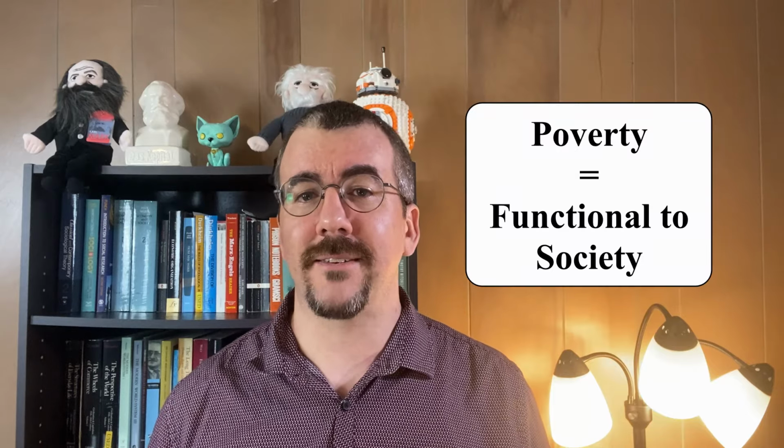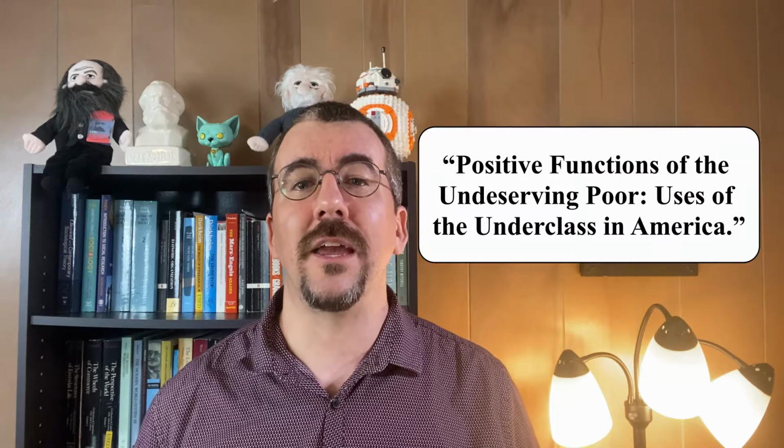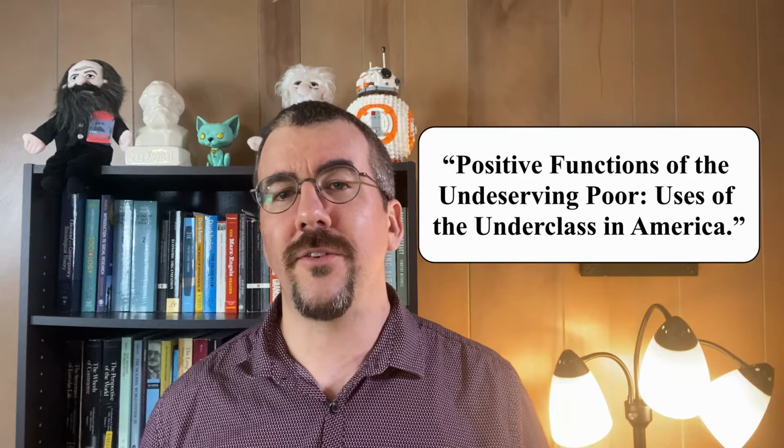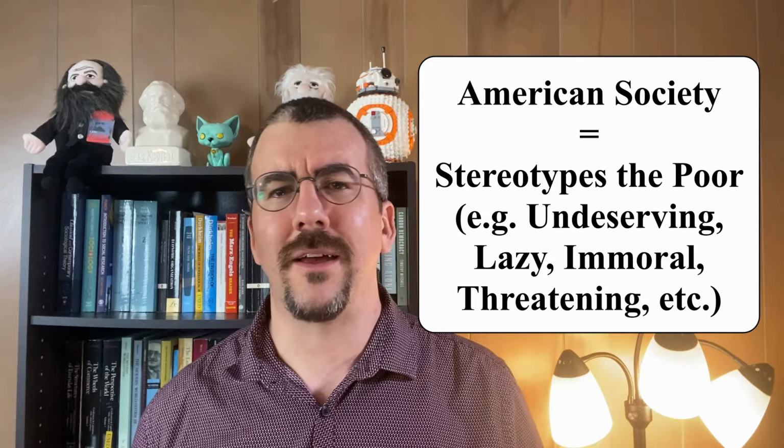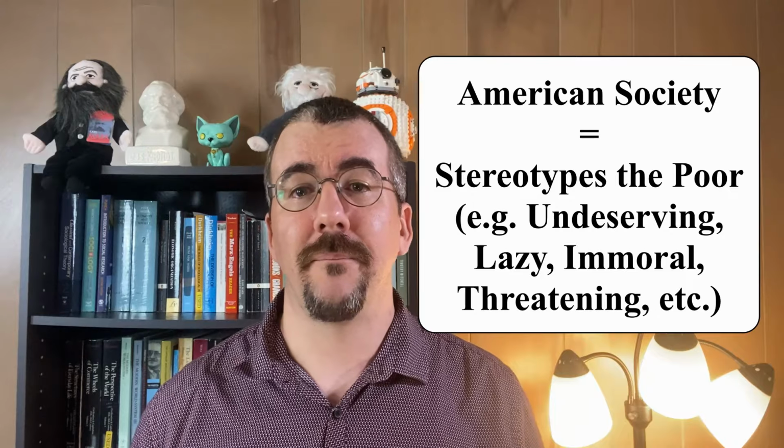A functionalist who looks at poverty then wouldn't see poverty as problematic per se, but instead would look at how poverty is functional to the operation of that society. The sociologist Herbert Gans published an analysis in 1994 entitled Positive Functions of the Undeserving Poor: Uses of the Underclass in America. In the article, he looks at how American society has stereotyped the poor as being undeserving, lazy, immoral, and even a threat. However, the article isn't so much about how the poor are labeled, but the larger function of those labels. Here he provides numerous functions.